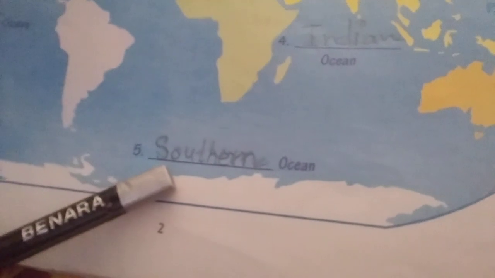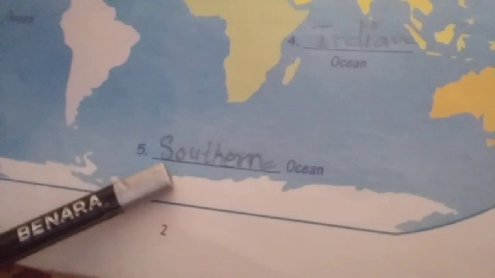Okay, so this is Southern Ocean. This way we have completed this exercise. Number 1 is Arctic Ocean, number 2 is Atlantic Ocean, number 3 is Pacific Ocean, number 4 is Indian Ocean, and number 5 is Southern Ocean.